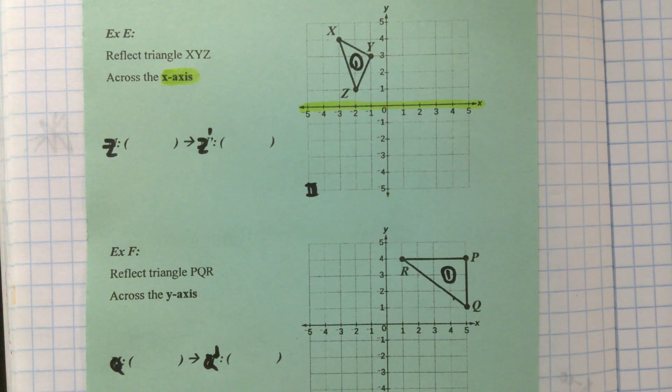Which axis am I reflecting over on this one? The x-axis. So if this is my line of reflection, and this is where I'm starting, I'm going to be flipping over that line and ending up down here. So it ends down here. That's right. That's why I said the most important thing is reading which axis I'm flipping over. Looks great. Easy, right?